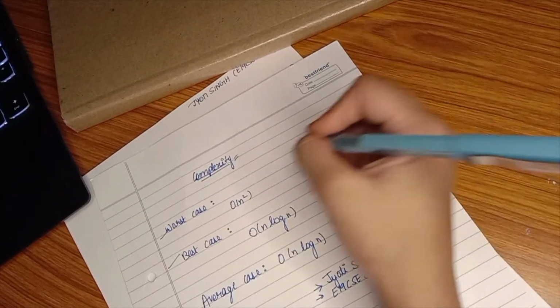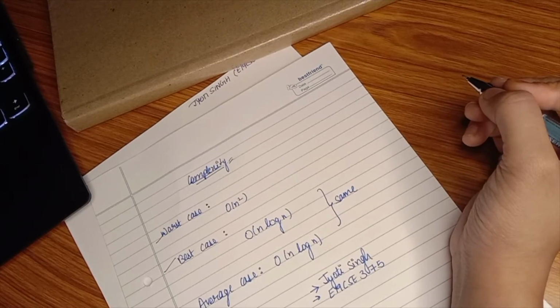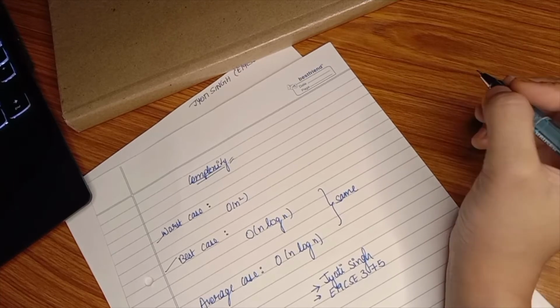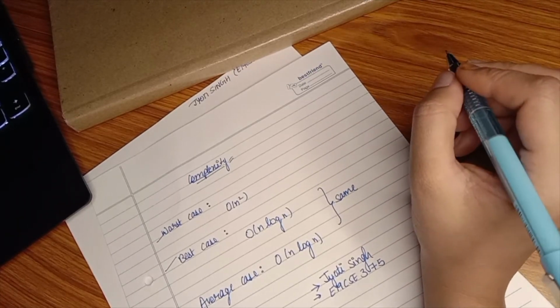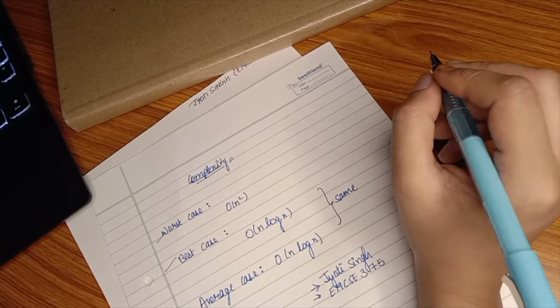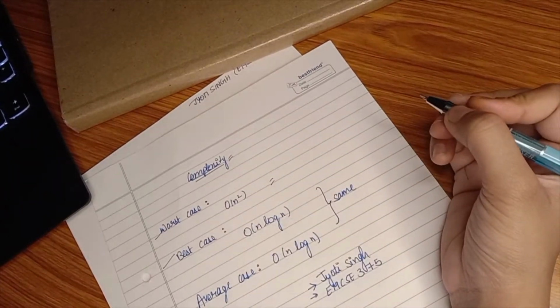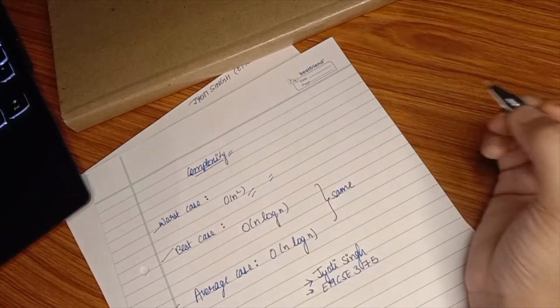Now complexity. Quicksort has a worst case complexity, best case complexity and average case complexity. First we'll start with the worst case. What is the worst case and when does it occur? The worst case is when the partition method most of the time picks the greatest, or the smallest, element as the pivot element. The worst case complexity for quicksort is O(n²).